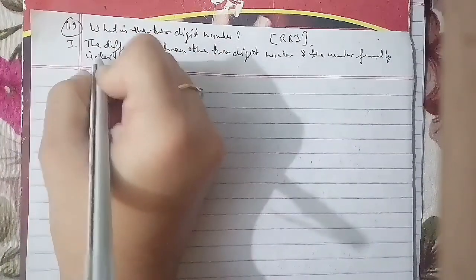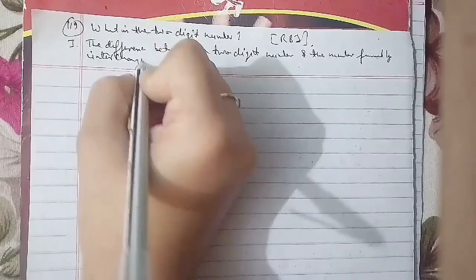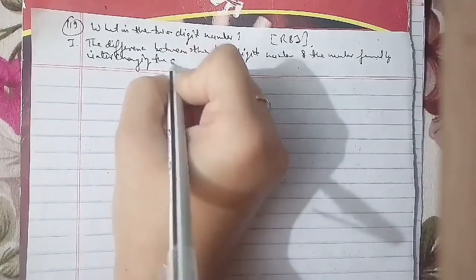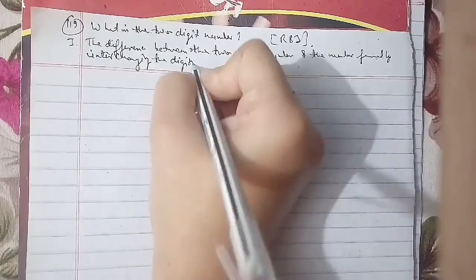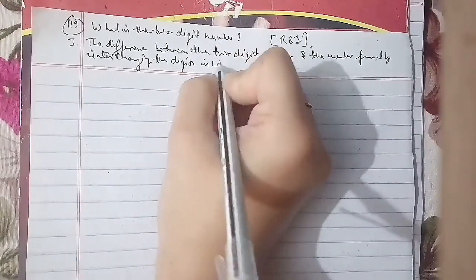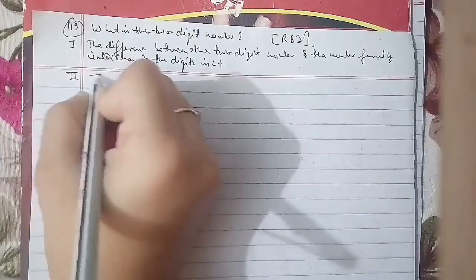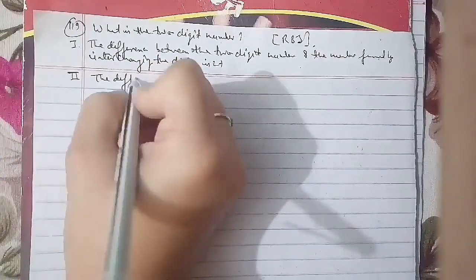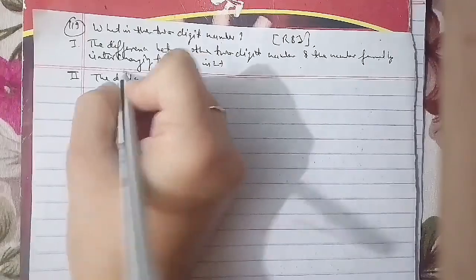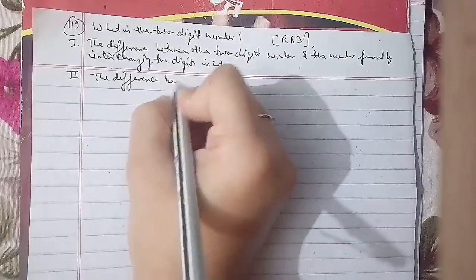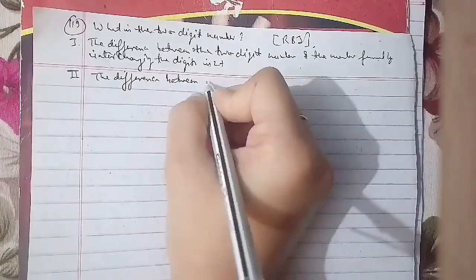The first: 10x plus y minus 10y plus x equals 27, so x minus y equals 3. Second, x minus y equals 3. Third statement, we have x minus y equals 3.